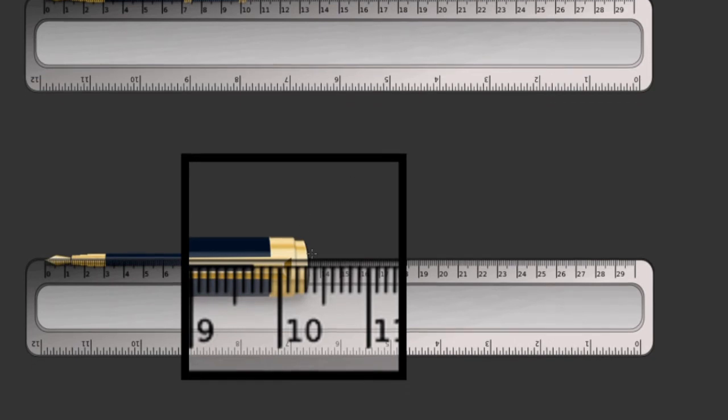By looking into the magnified picture, we can see that it is correct up to 10.3, but there is an uncertainty in this measurement. This shows that every measurement by any measuring instrument contains some uncertainty. This uncertainty in measurement is called error in measurement.